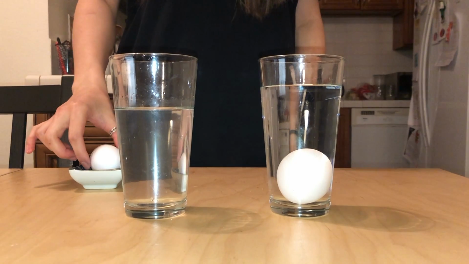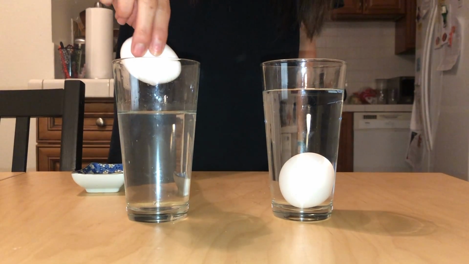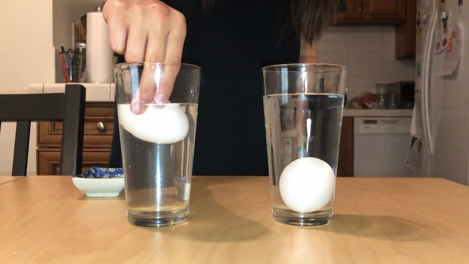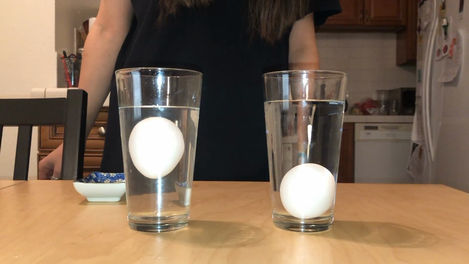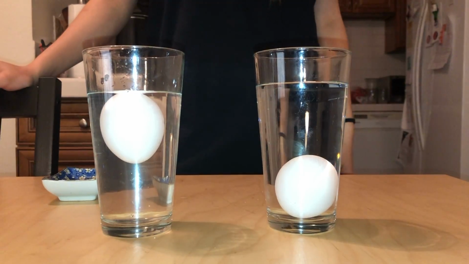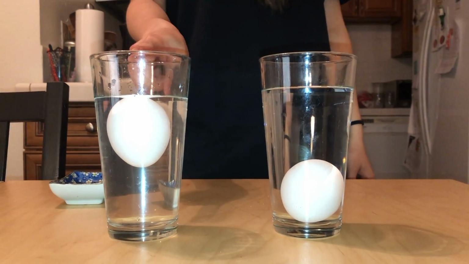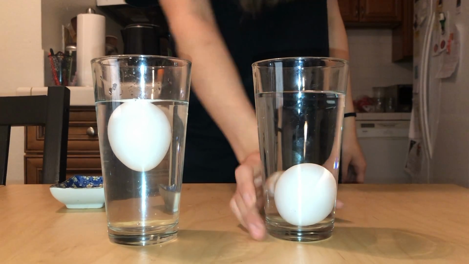After adding salt and stirring, place your egg into the salt water. Look, it actually floats. So why do you think this egg floated and this one sank?